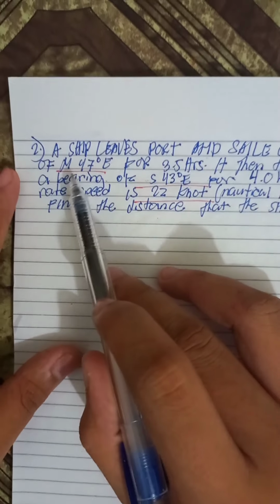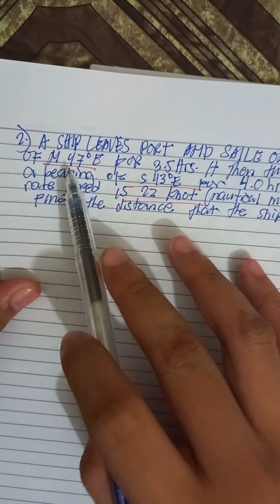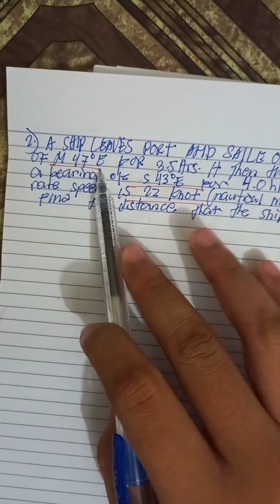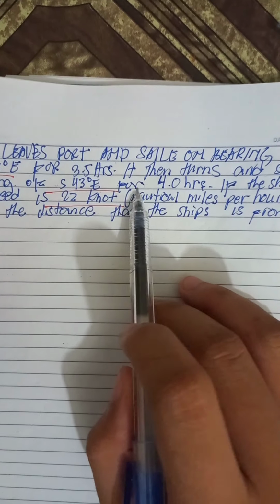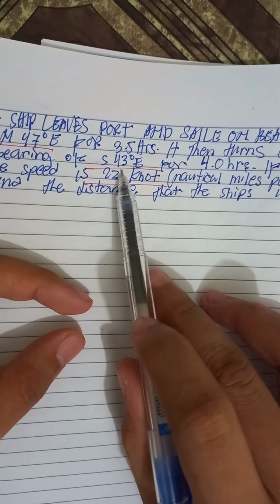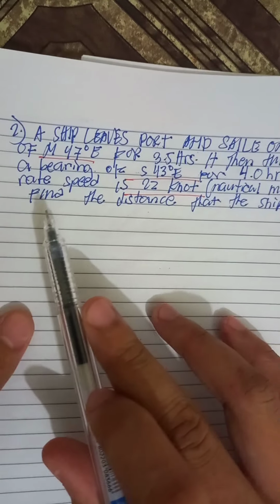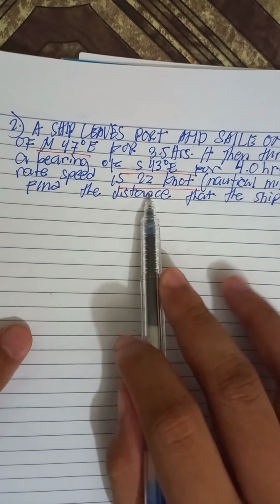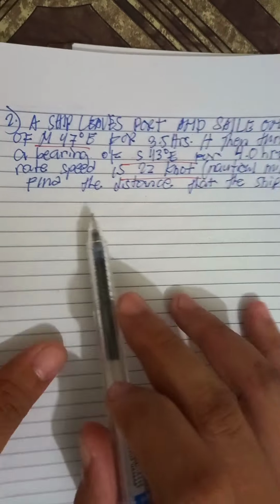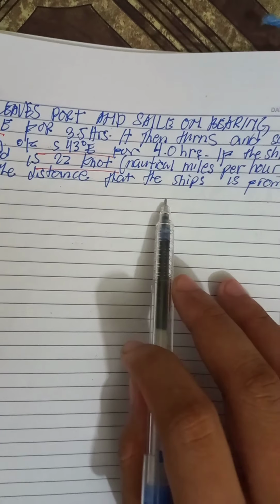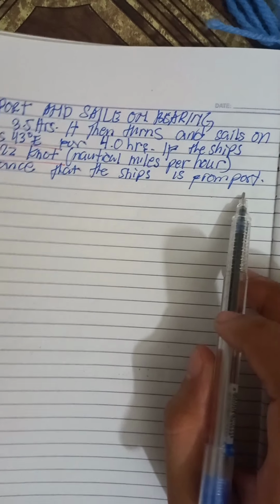So number two: a ship leaves port and sails on a bearing of north 47 degrees east for 3.5 hours. It then turns and sails on a bearing of south 43 degrees east for 4 hours. If the ship's speed is 22 knots, or nautical miles per hour, find the distance that the ship is from port.